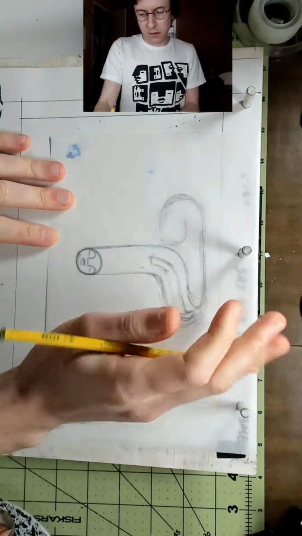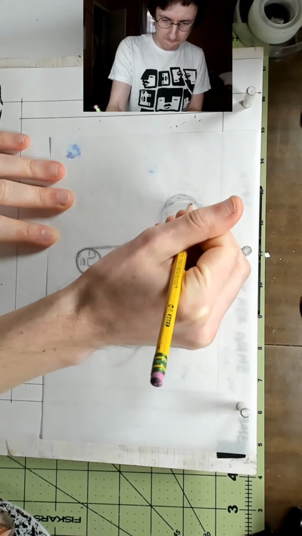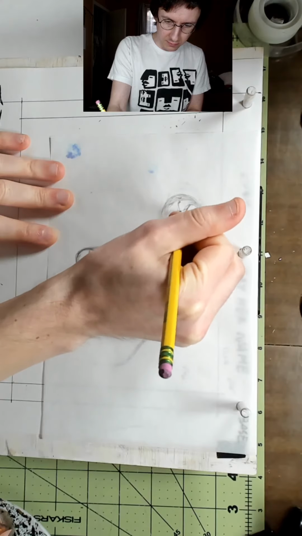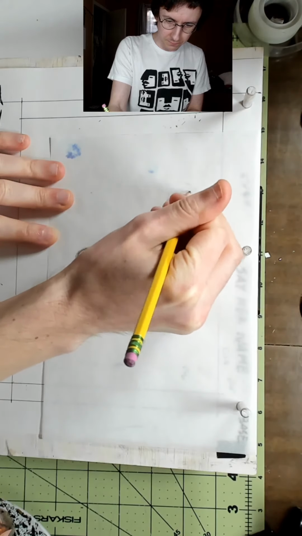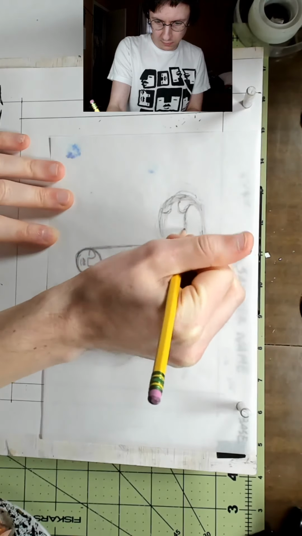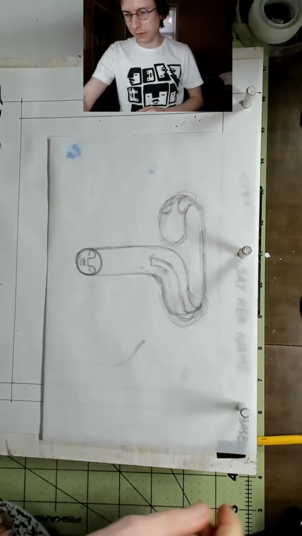Generally have this form going, and then curves back around. As such.